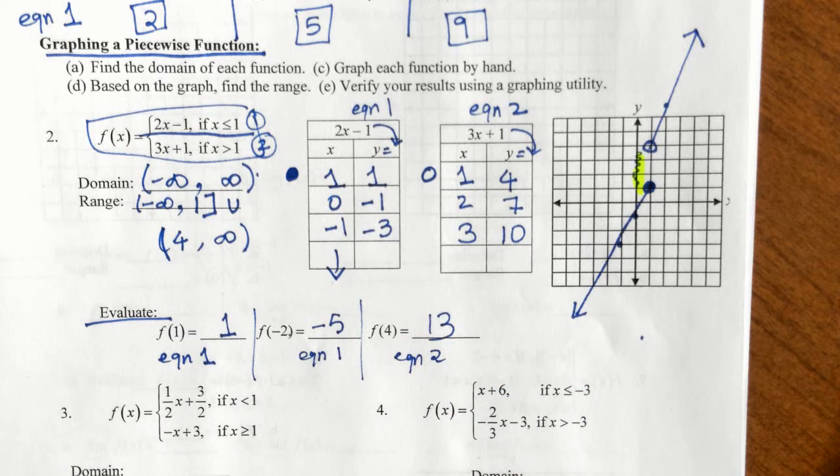Okay, I put down all the three answers. I've also said which equation I've used. Please take a look to see if you understood and you got it right.